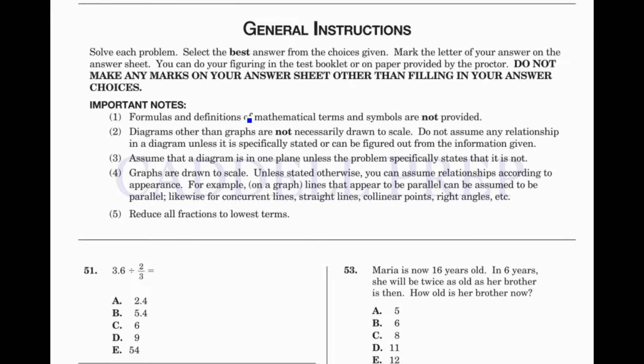This lesson will be an overview of the math section on the SHSAT. Alright, let's look at the math section. So let's read through the instructions. Solve each problem. Select the best answer from the choices given. Mark the letter of your answer on the answer sheet. You can do your figuring in a test booklet or on paper provided by the proctor. Do not make any marks on your answer sheet other than filling in your answer choices.